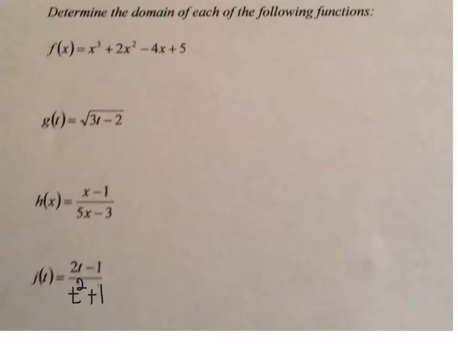All right. Now let's determine the domain of each of the following functions. So I know that each one of these things is a function. When you have a function that's represented as an equation and you want to determine the domain, you're going to look for two things. Unless you have 0 in the denominator or a negative under the radical, the domain is all real numbers.